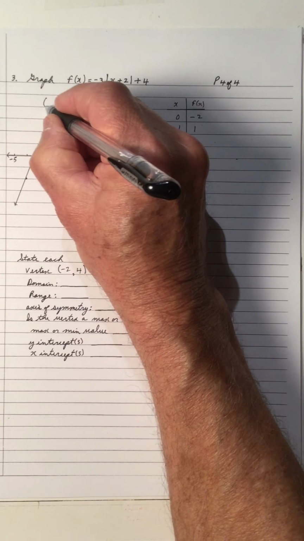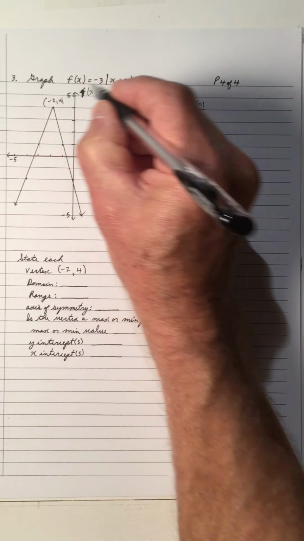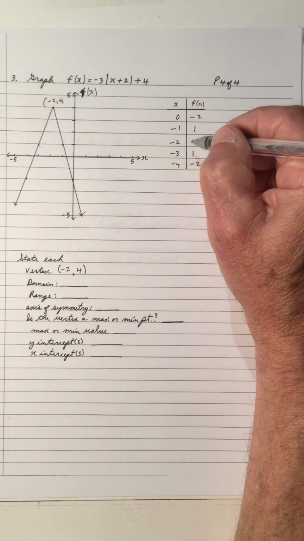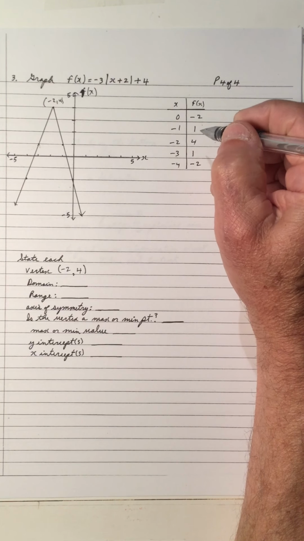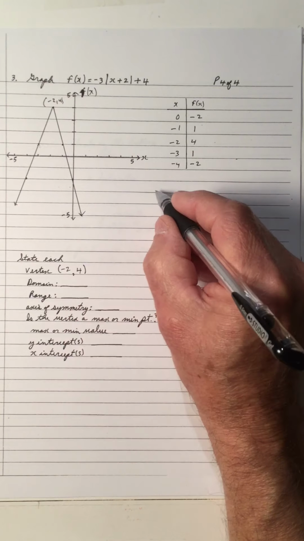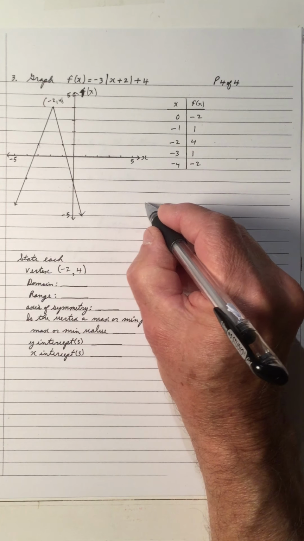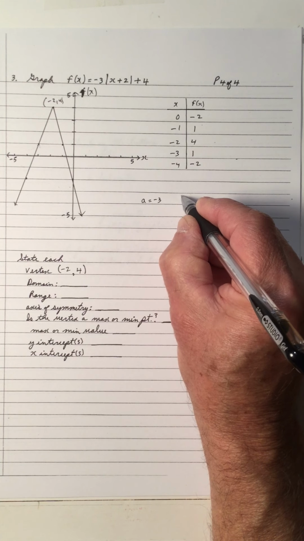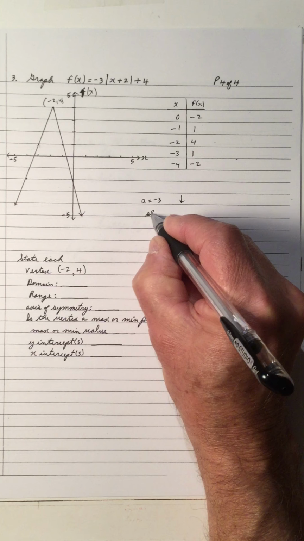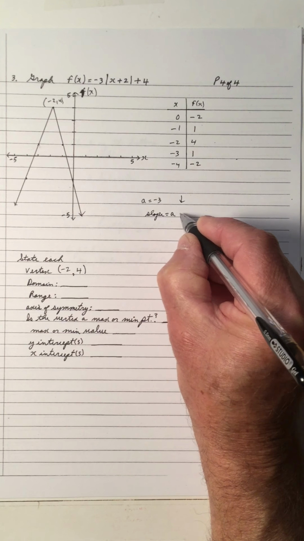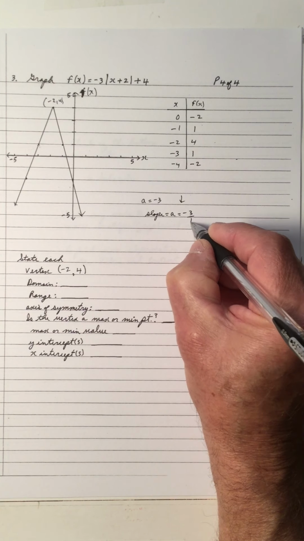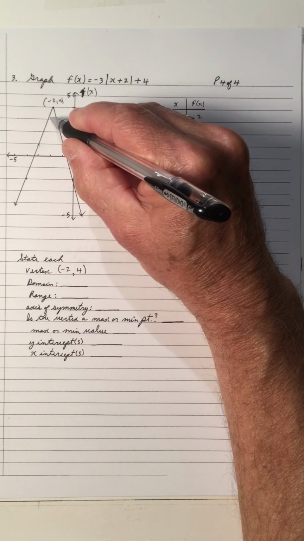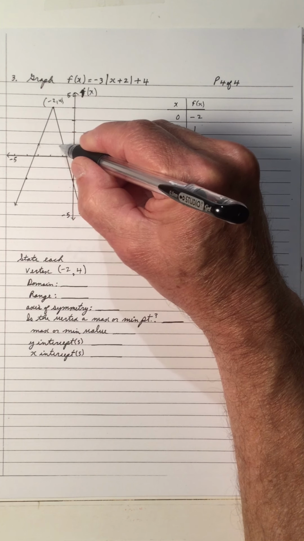Notice the vertex is negative 2, 4. Also notice this is negative, so it's going down, which is verified by the table of values. And another way is that if the vertex is negative 2, 4, then A is negative 3, which means it's going to open downward, but the slope is the A, and the slope is negative 3 over 1, or negative 3. So that means if you start here and go down 3, 1, 2, 3, right 1.